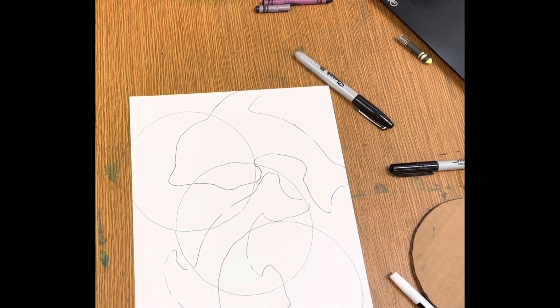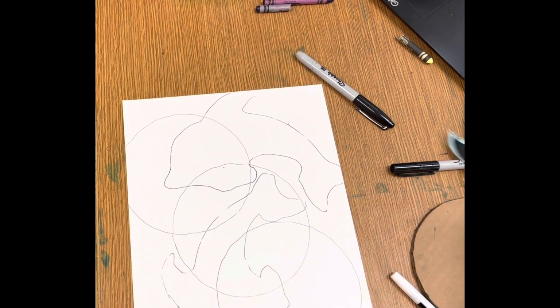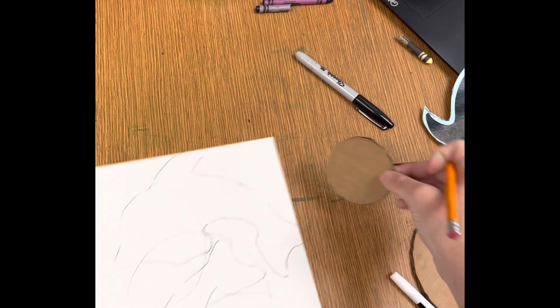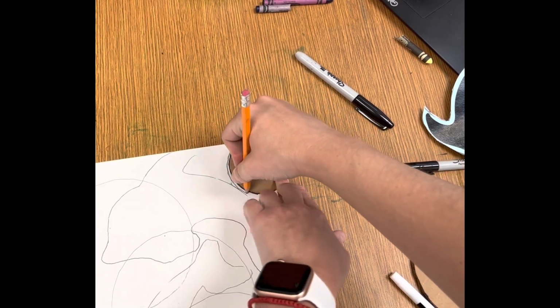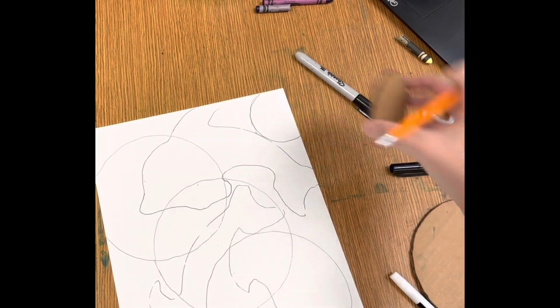Alright, that's a good start. Now I'm gonna use maybe a circle here. Actually, yeah, let's do it here. Once again, you do not have to outline these if you don't want to. You can make your own.